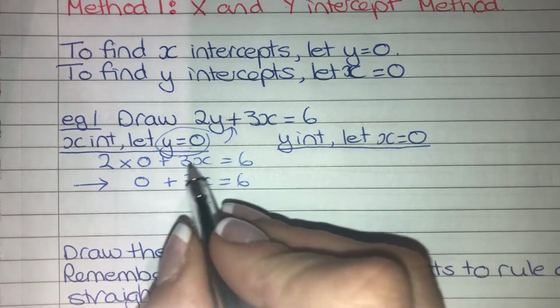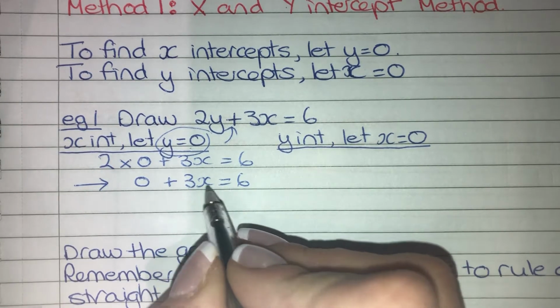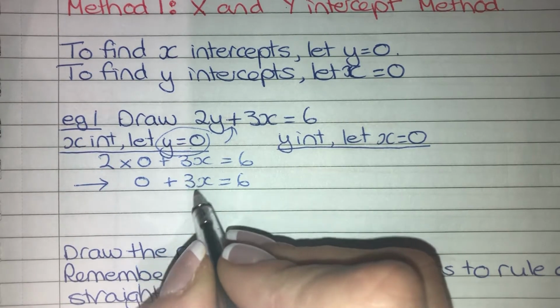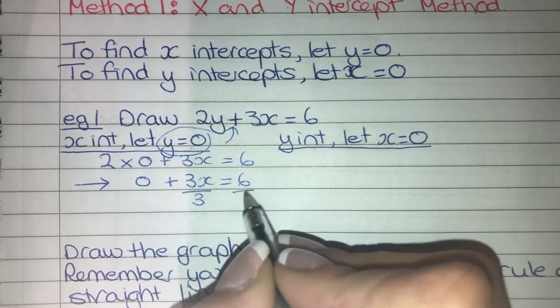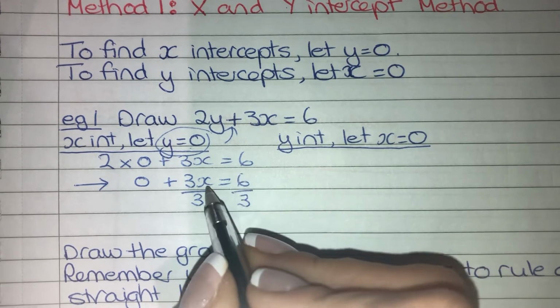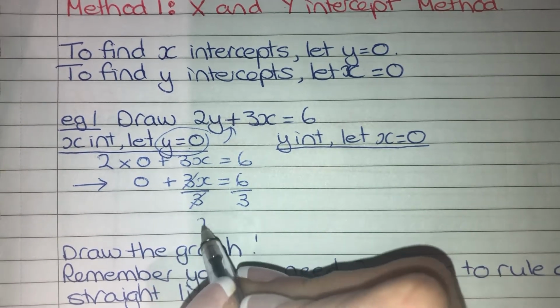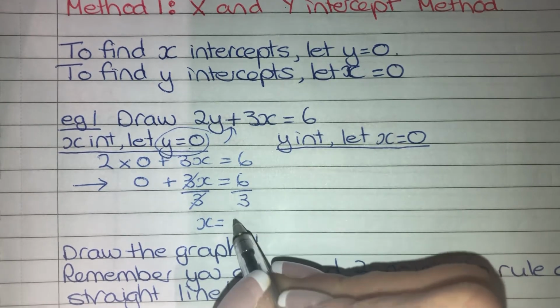And now we're doing algebra. You have 3x equals 6. This is 3 times x. The opposite of multiplying by 3 is dividing by 3. What you do to one side, you have to do to the other. So the 3s are gone, which is what you wanted. This becomes x equals 2.